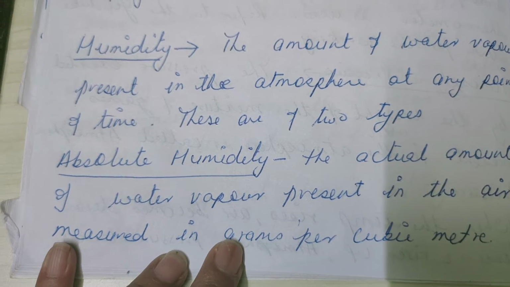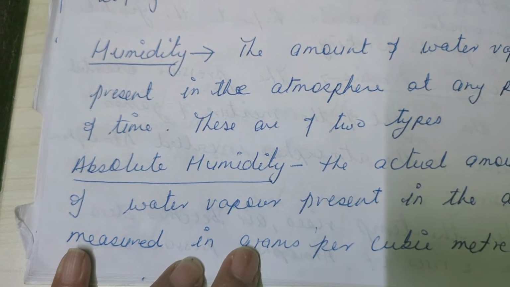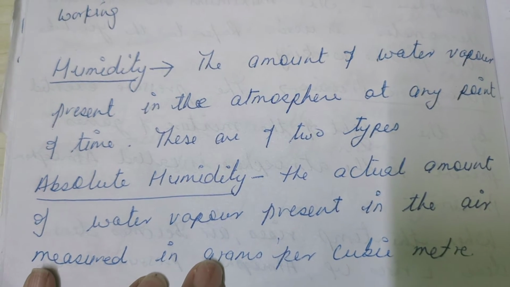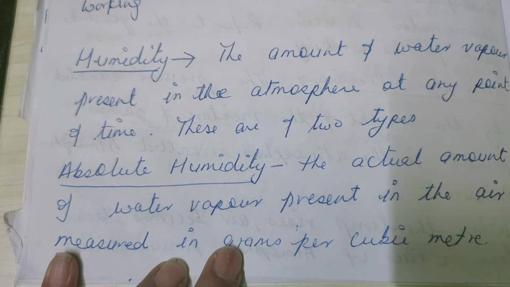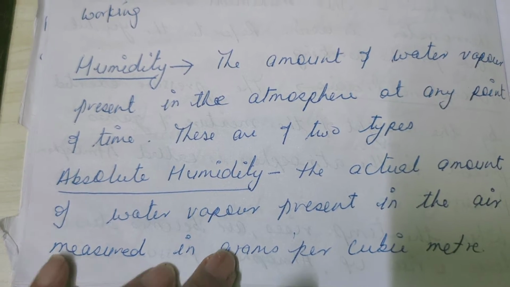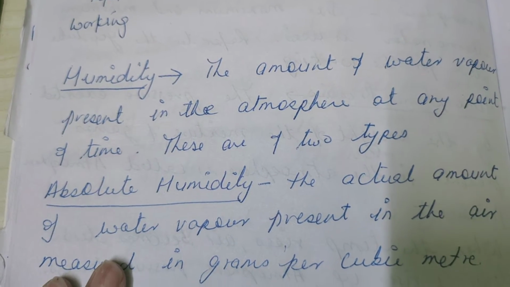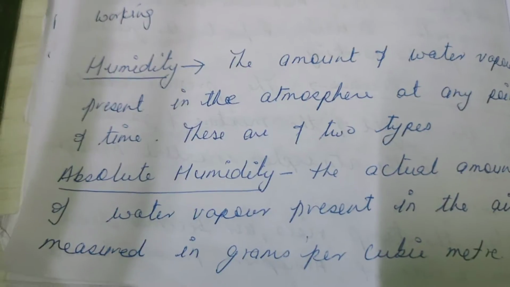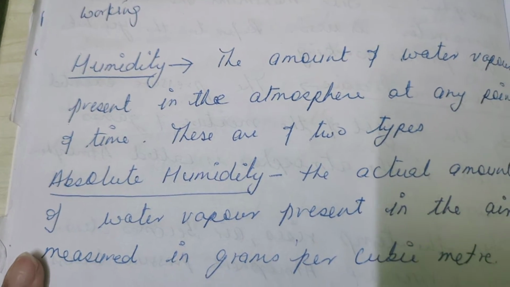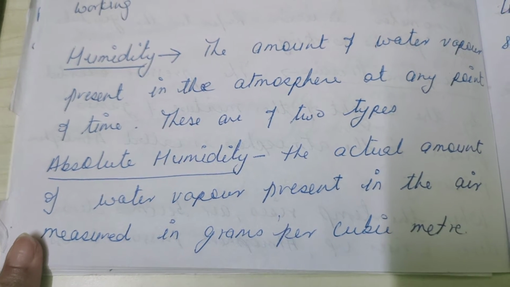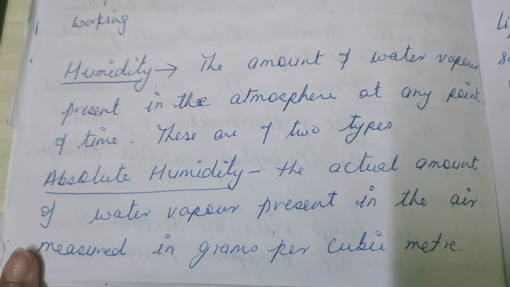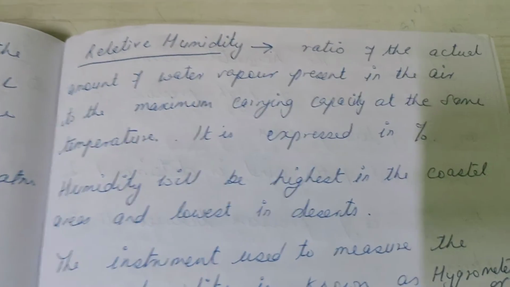Now, what is humidity? I think most of you know that the amount of water vapor which is present in the atmosphere at any point of time is called humidity. And there are two types of humidity. One is absolute, that means whatever amount of water vapor is present in the air at any given temperature. Supposing I am making a video right now and I measure the amount of water vapor present in the air of my study, that will be called absolute humidity, and it is measured in grams per cubic meter. And the second type of humidity is relative humidity.